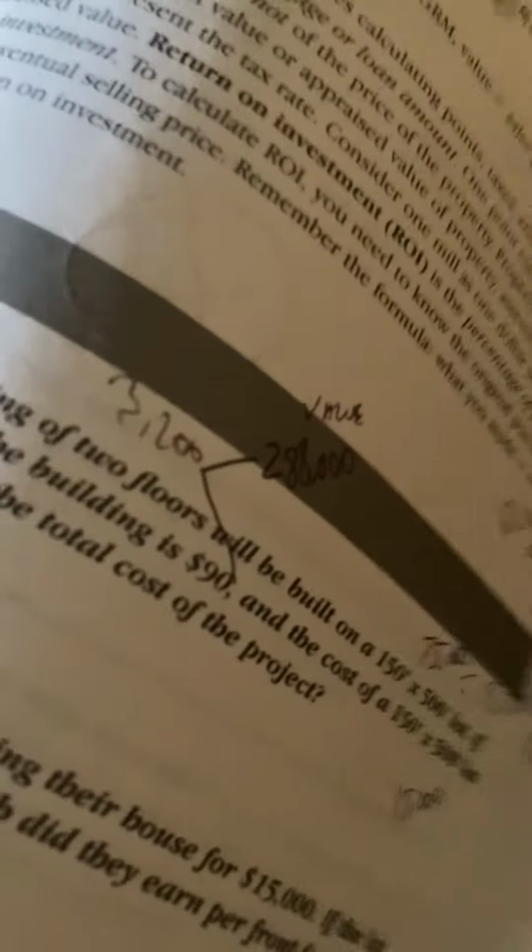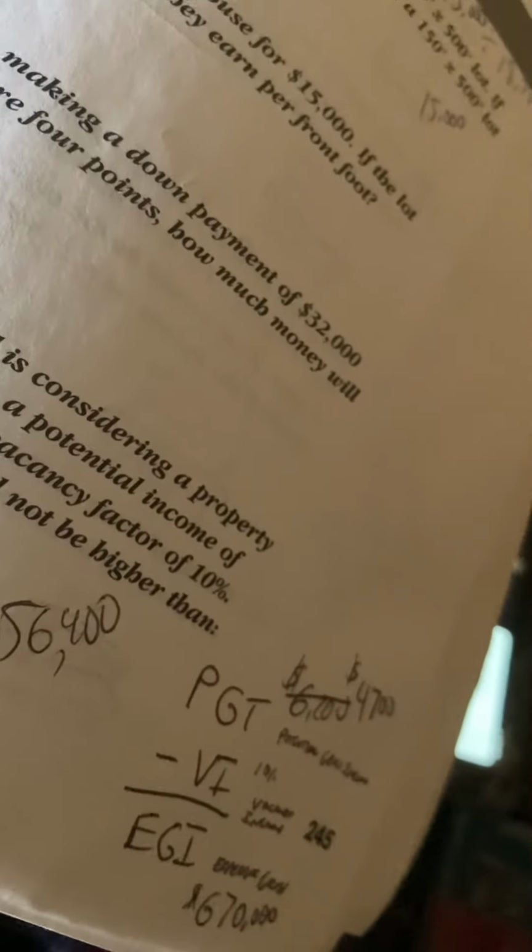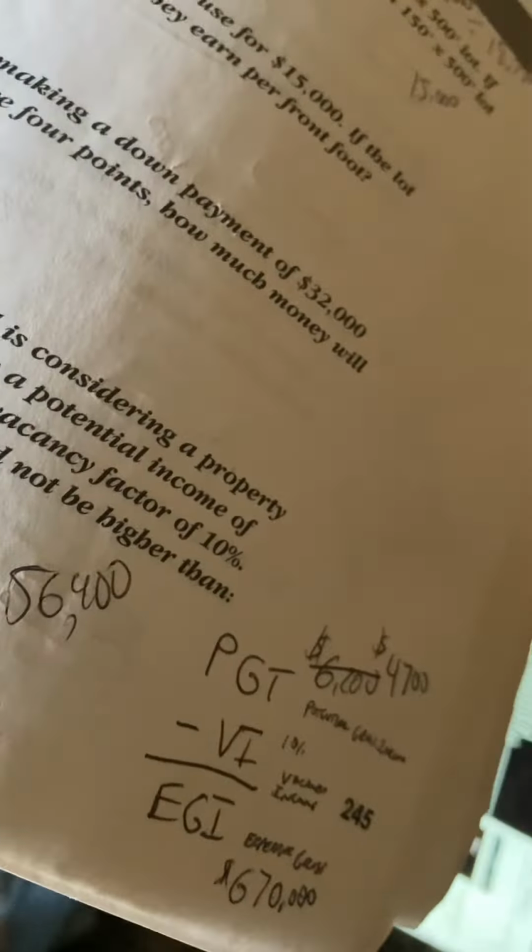Something about extra notes, it just shows some math formulas. GLA, and it shows PGI minus VI equals EGI.